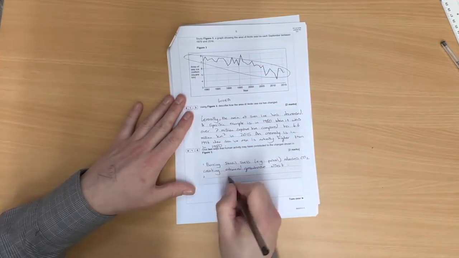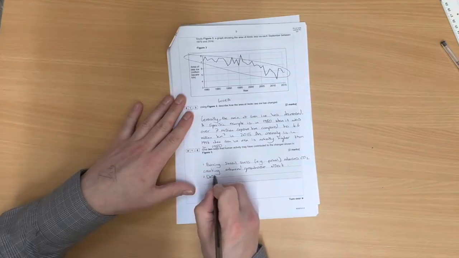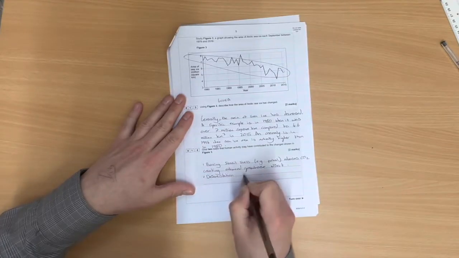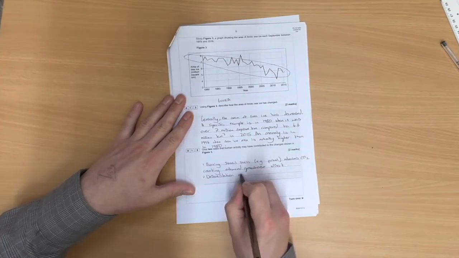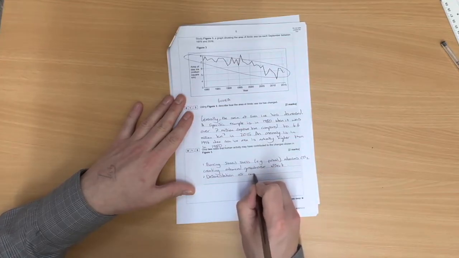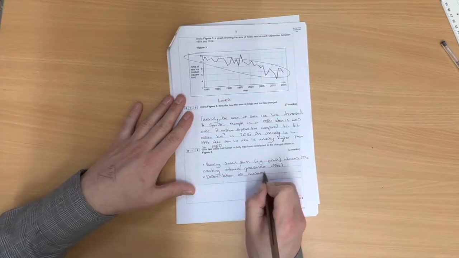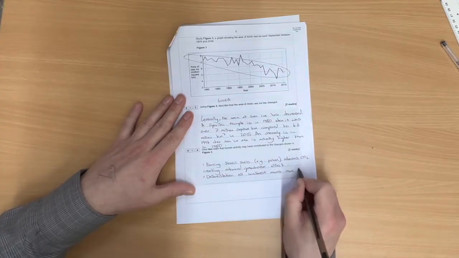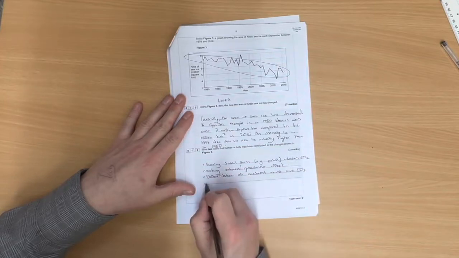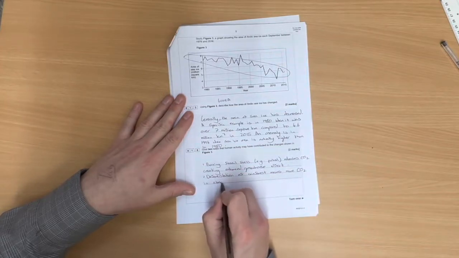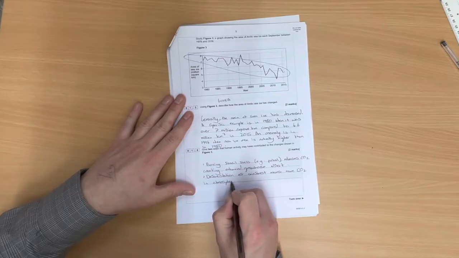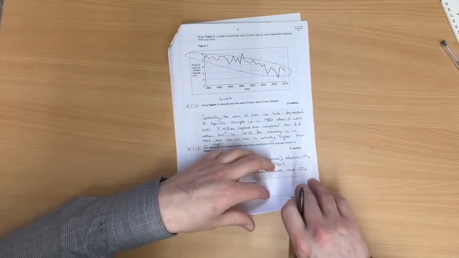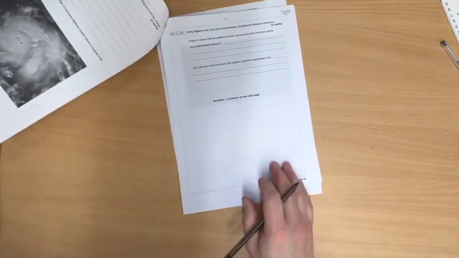Okay, and number 2, deforestation of rainforest. Could put the Amazon in there if you wanted. Rainforest means more CO2 in atmosphere. That should do it. Okay, right, let's carry on.